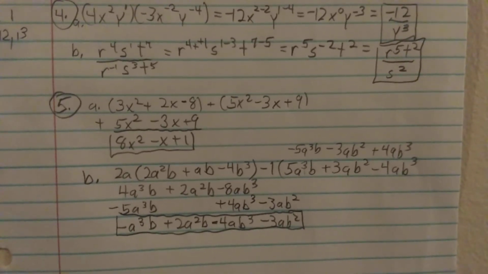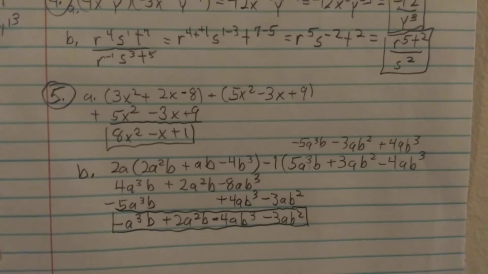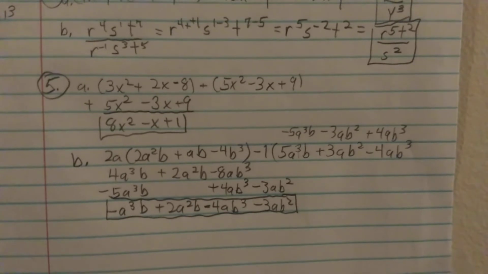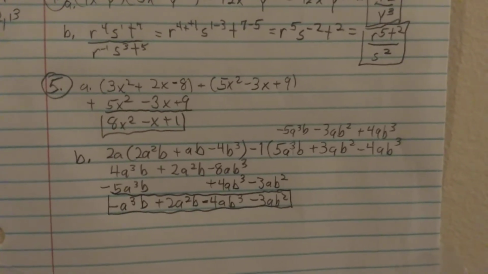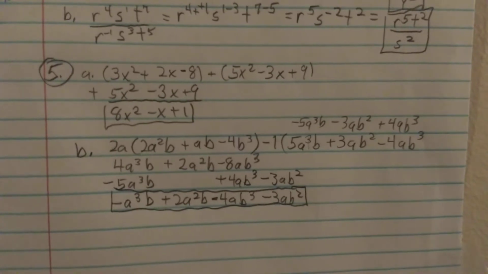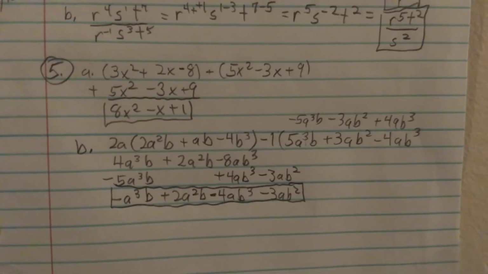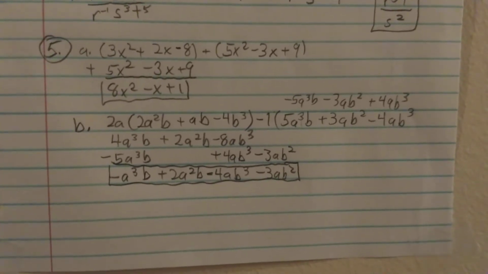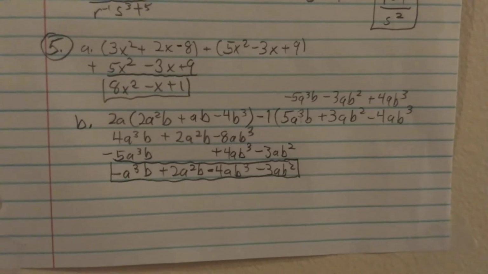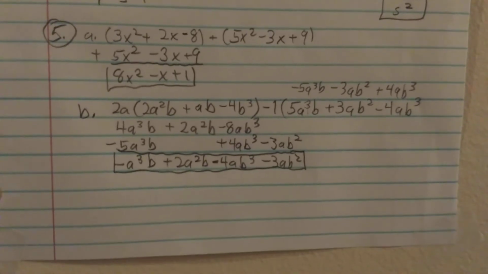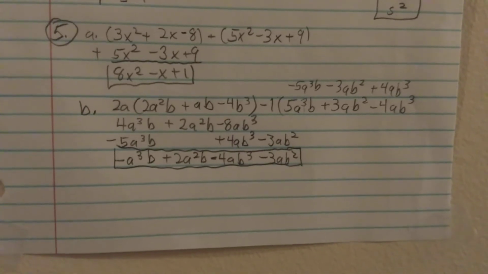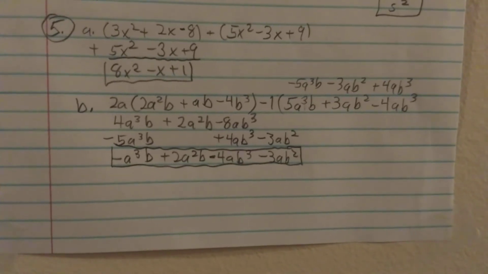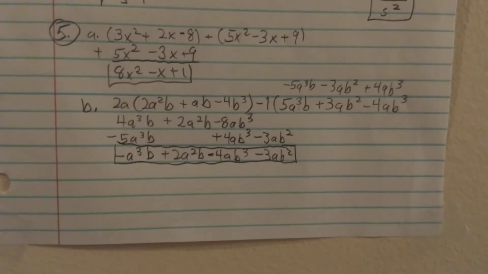And now for 5, we're going to add 2 trinomials. The first one, 3x squared plus 2x minus 8, added to the second one, 5x squared minus 3x plus 9. Now I'm going to bring the second trinomial and put it underneath the first so that I can add the like terms. Now when I add terms, I keep the exponent but just add the numbers. So 3 plus 5x squared is 8x squared. 2 minus 3 is negative 1x, or negative x, and negative 8 plus 9 is plus 1. So the answer there is 8x squared minus x plus 1.